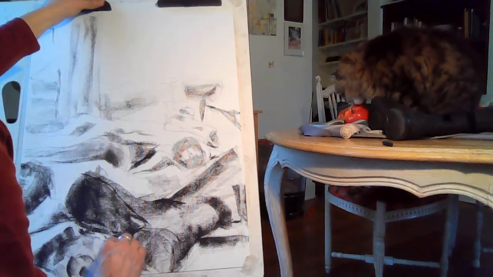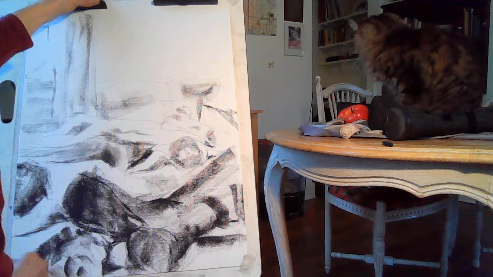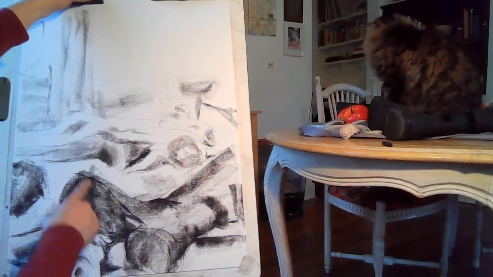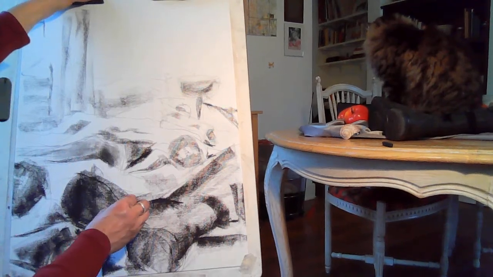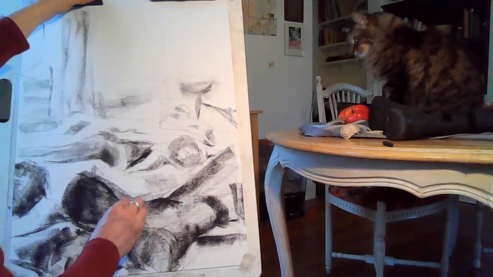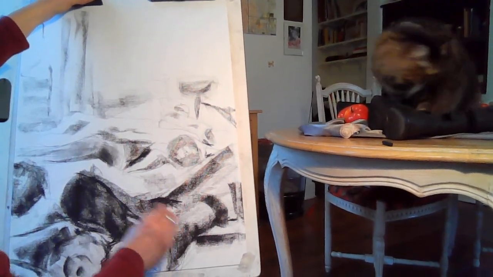So resist the urge, everybody, to draw contour lines. Okay? As you can see, I haven't drawn any. Maybe this is almost a contour line here, but the boot kind of has a groove in it there.